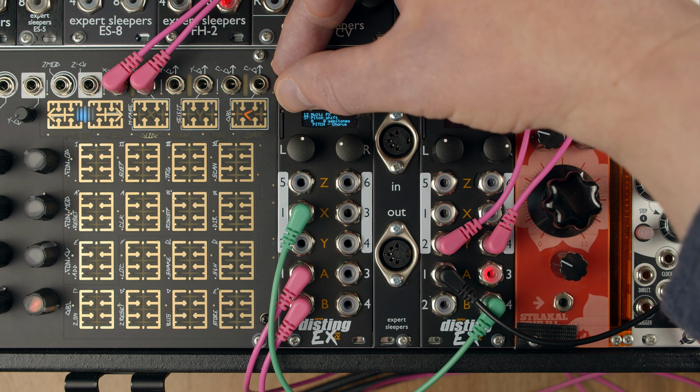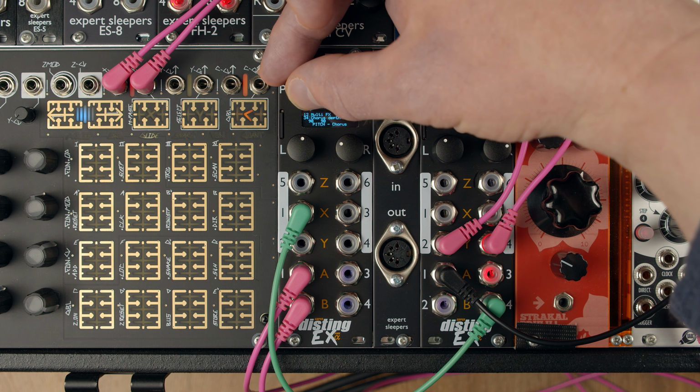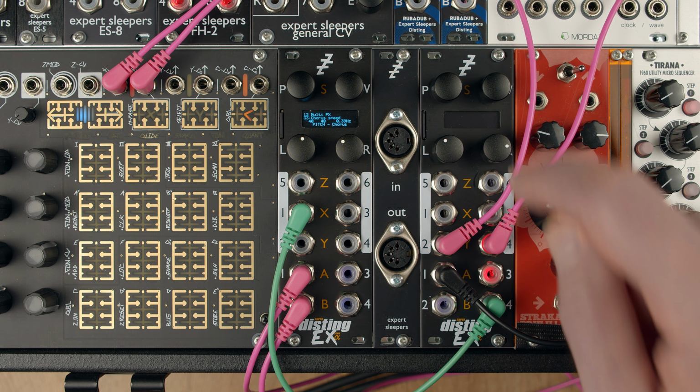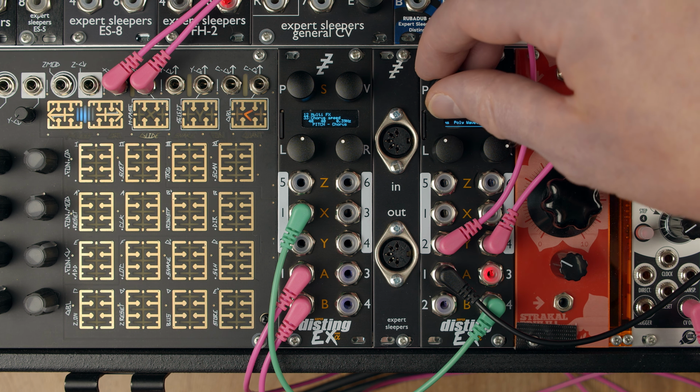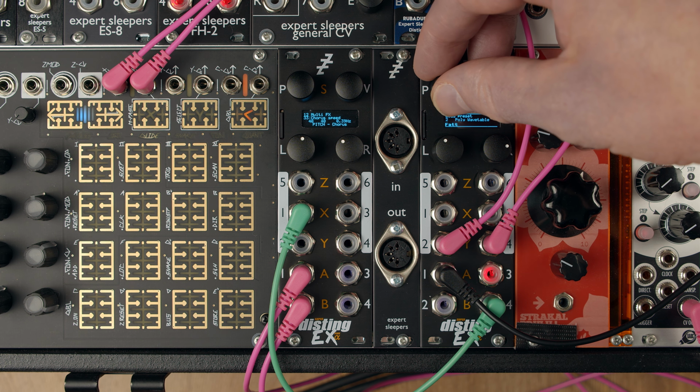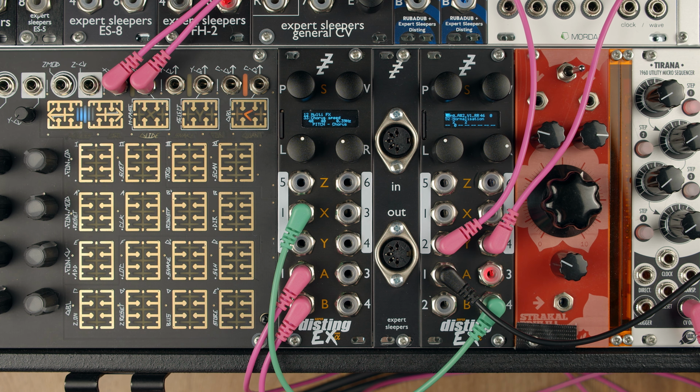There we go. Let's go back to this chorusy sound. Let's just hear how this sounds on something else. Got a string preset over on this one. So that's strings, that's the dry sound.